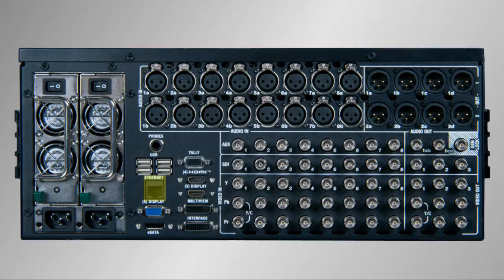Output number 7 comes out of the Ethernet port. Now this output allows you to send the program from one TriCaster to another.